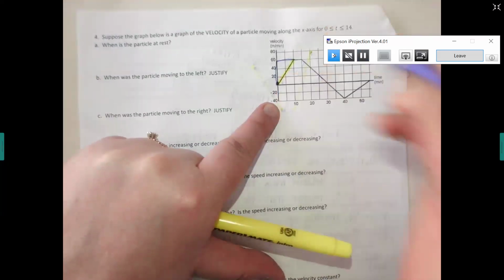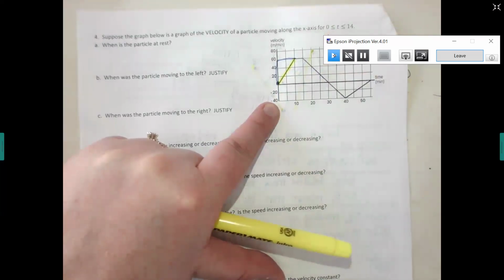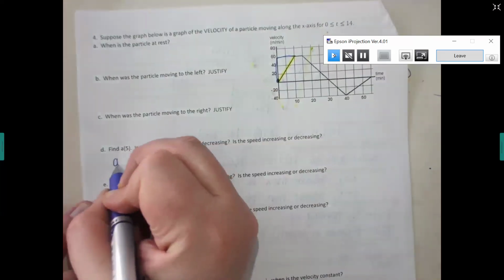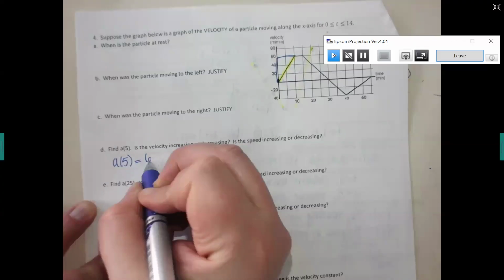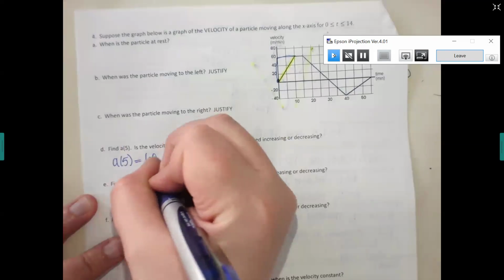So like this, use the endpoint, so you're going from here to here. What would your rise be? How many would we go up from here to here? Yeah, 60. So your acceleration at 5 would be 60 over... I'm going up 60 and then over 2 boxes, but they're each 5. And then 60 divided by 10, what would your acceleration be?